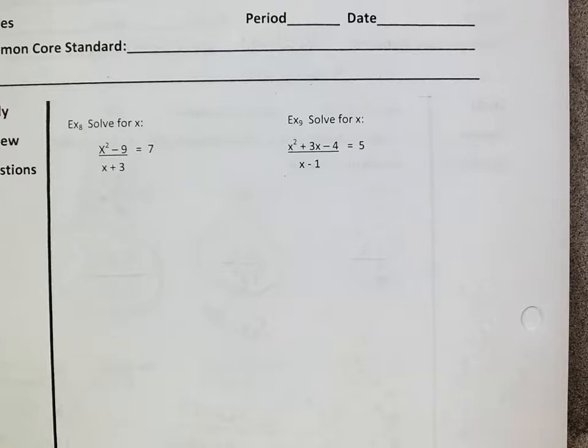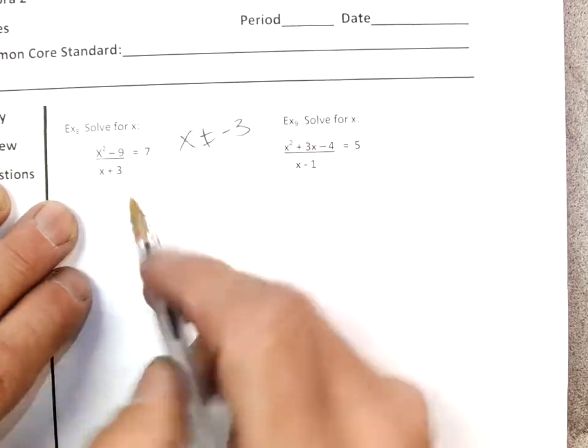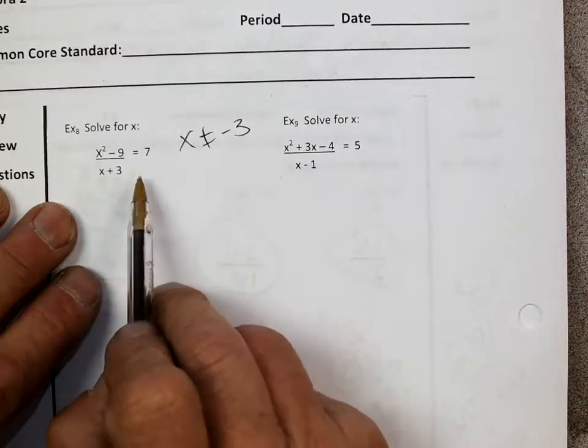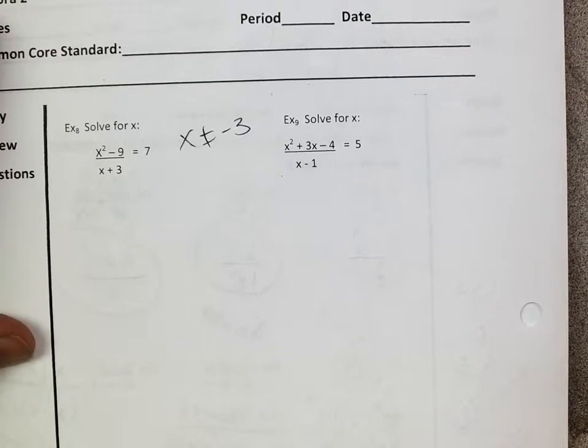Cookie Monster is going to be sad. So before we even start this problem, I already know one value. We better not let x equal negative 3. How come? If x were negative 3, what's the problem? 0. What's the big deal? It makes Cookie Monster sad. So before I even do this problem, I start right with that and say, x cannot equal negative 3. Because negative 3 plus 3 would be 0, right? We'd be dividing by 0, Cookie Monster would be sad. So now let's solve it.